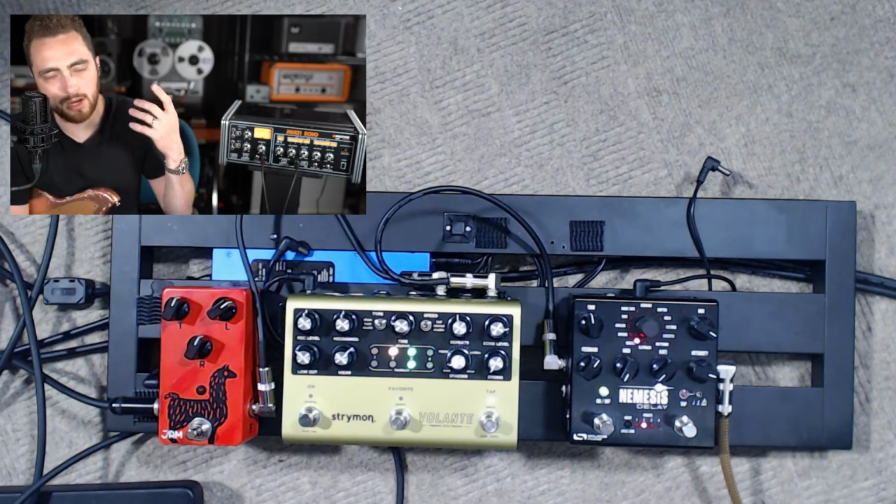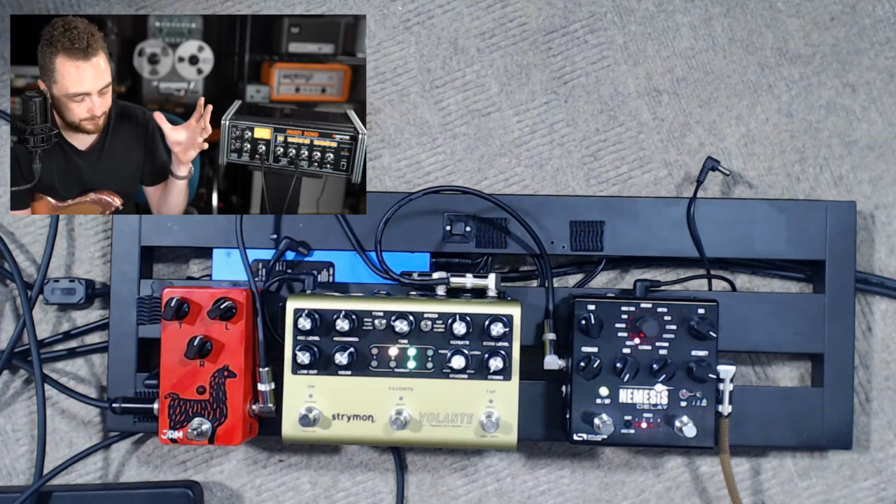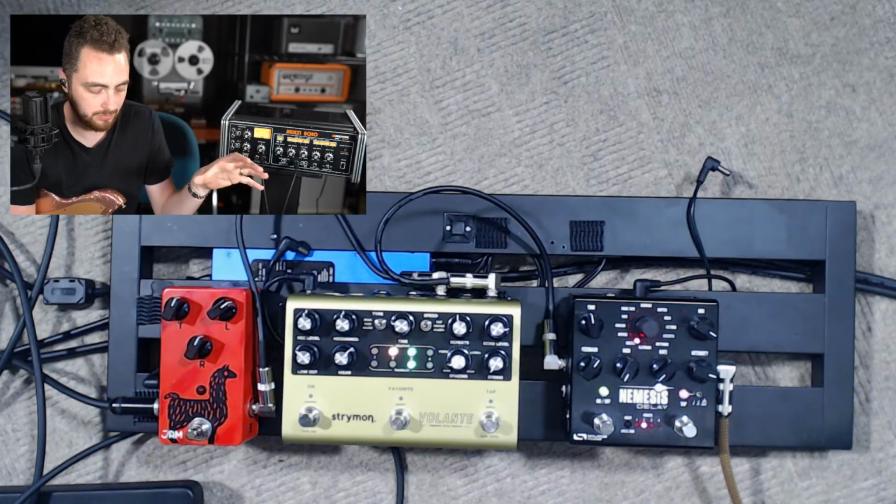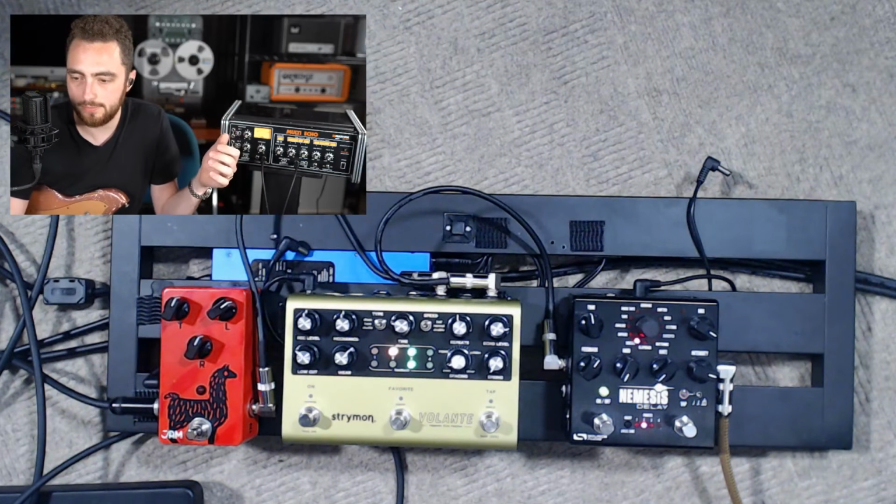It can get really muddy really quick. But like I said, traditionally when I do swells, I use a reverb because I think it's a little bit more well suited to that. But yeah.